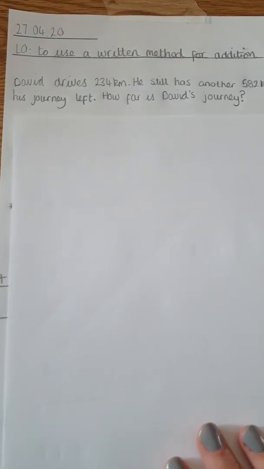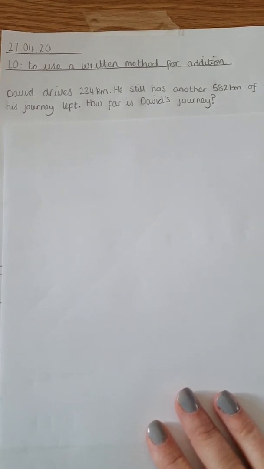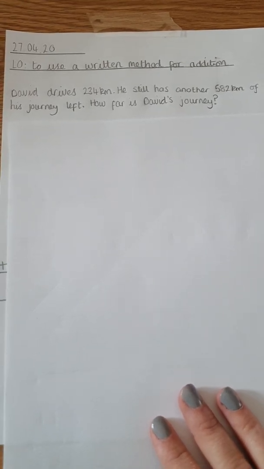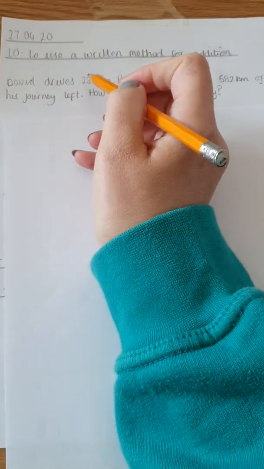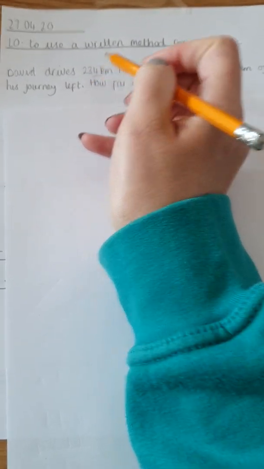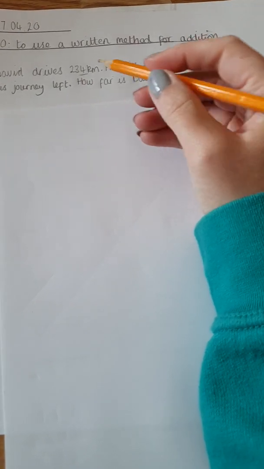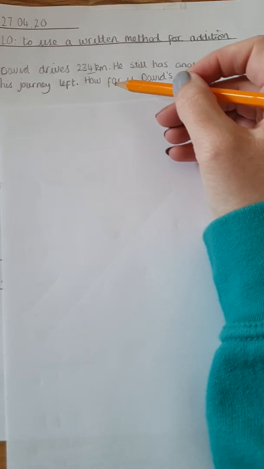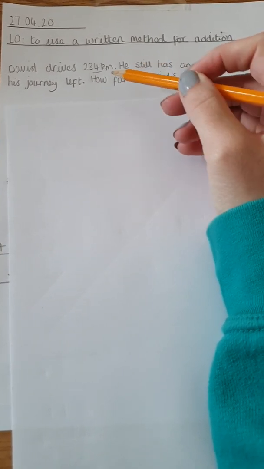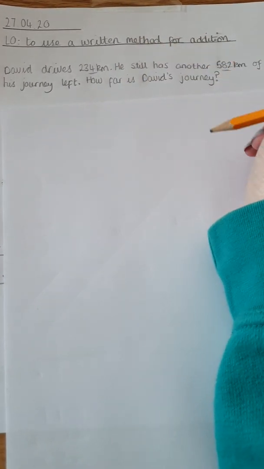So let's have a look at the following question. David drives 234 kilometres. He still has another 582 kilometres of his journey left. How far is David's journey? So let's look at the key information that this question is asking, okay? We've got 234 kilometres and we've got 582 kilometres, okay? That's the two pieces of main information we've been given, and it wants us to know how far. So in total, how far is it? So that is actually asking us to add the two numbers we've been given, the two measurements together, okay?